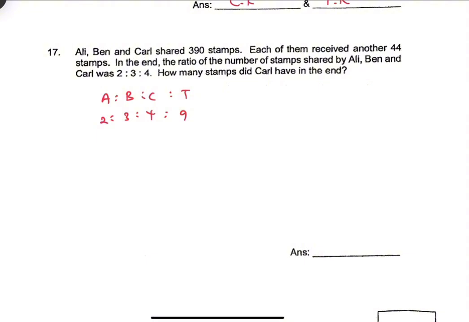Each of them received 44, so 44 times 3 is 132, plus 390 gives you 522, which is the 9 units.